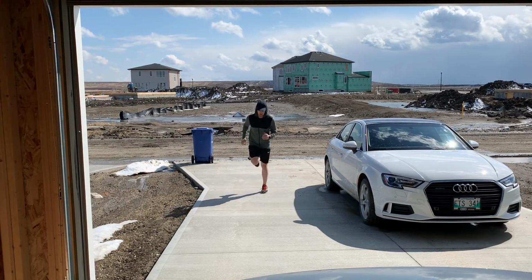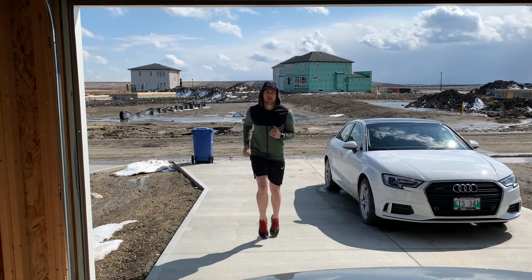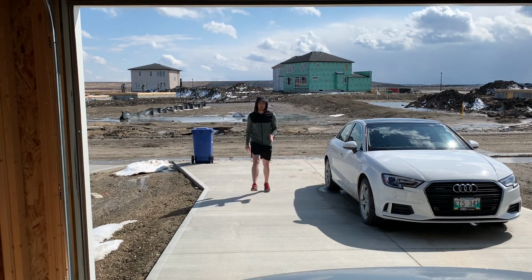and butt kickers as well. And just focus on moving your arms and doing a nice running position while you do those.